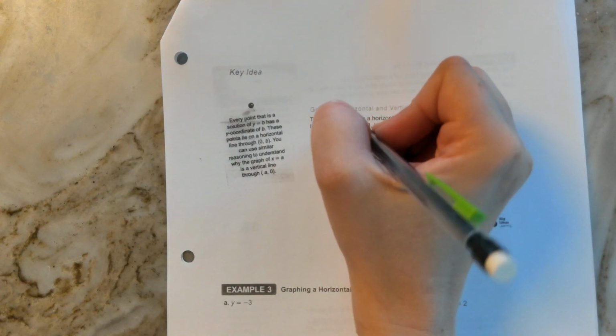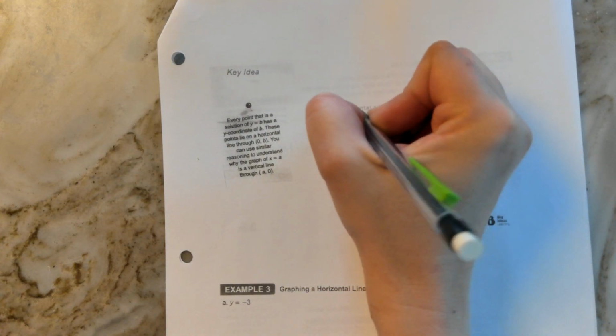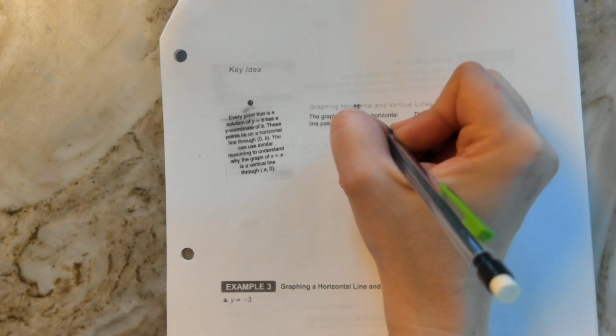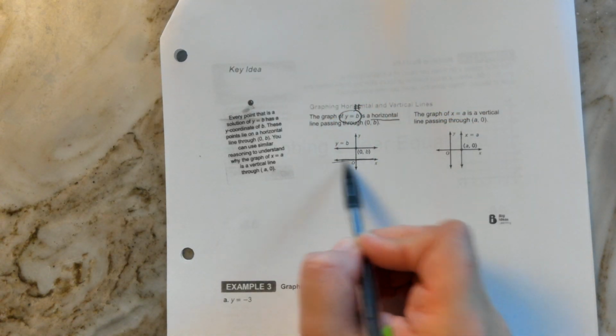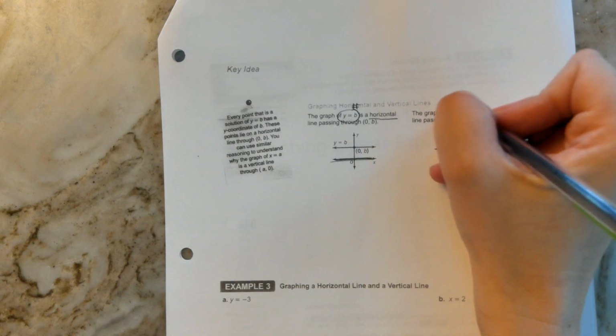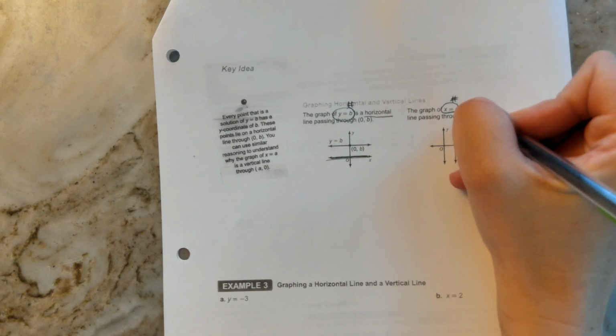Okay, so that's graphing a plane linear equation. Now we're going to talk about horizontal and vertical lines. Horizontal and vertical lines are always going to follow the same type of pattern. Y equals a number is always going to be a horizontal line, which is a line that goes across like this. X equals a number is always going to be a vertical line. Vertical lines go up and down like this.